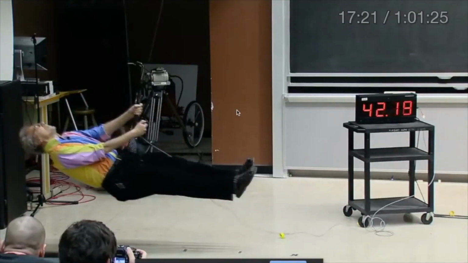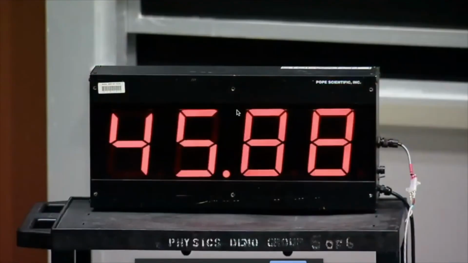And there we have it. 4.58 seconds. The period of a pendulum is independent of its amplitude. It's independent of the mass. And we can confirm that experimentally.